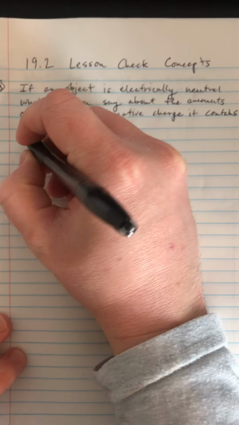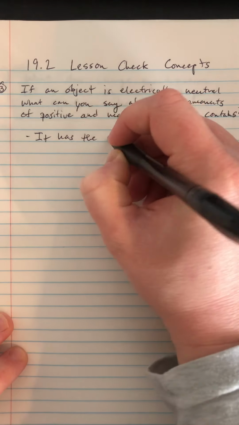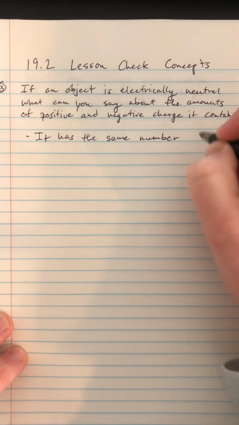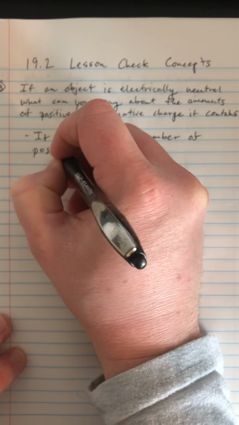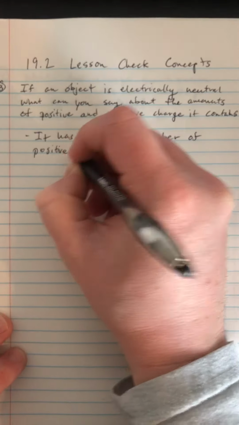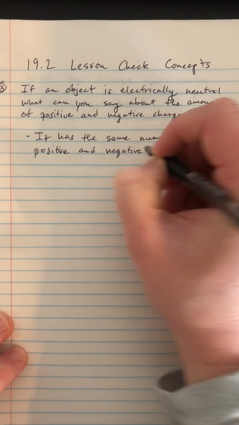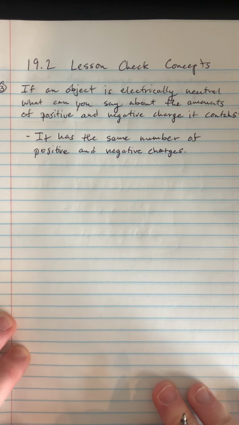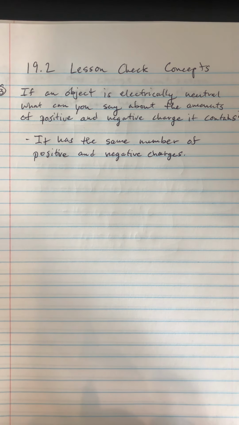We can say it has the same number of positive and negative charges. Right, and that'll give us a neutral charge. If we have the same number of positives as we do negatives, those will cancel out, and we get neutral.